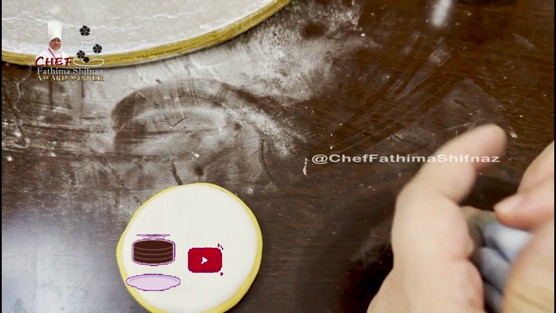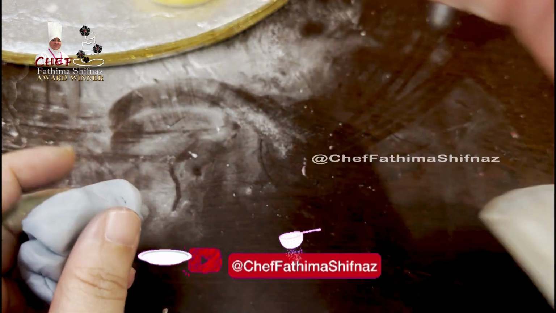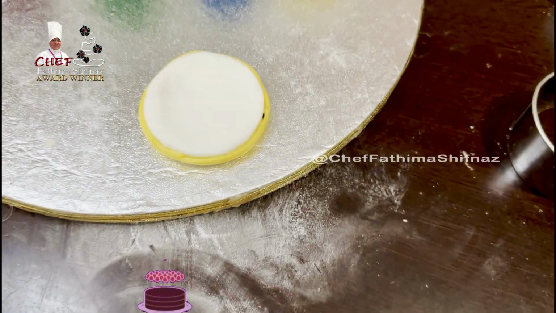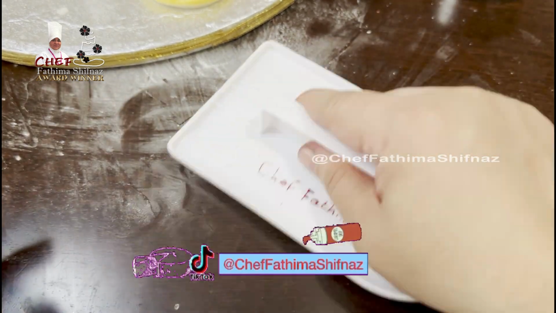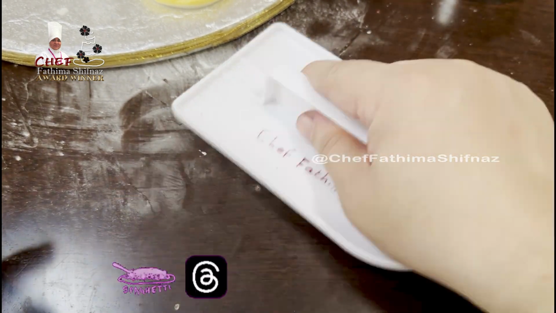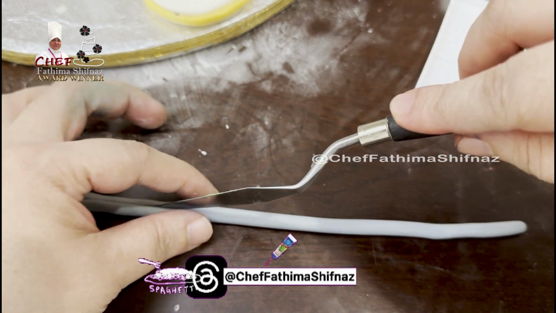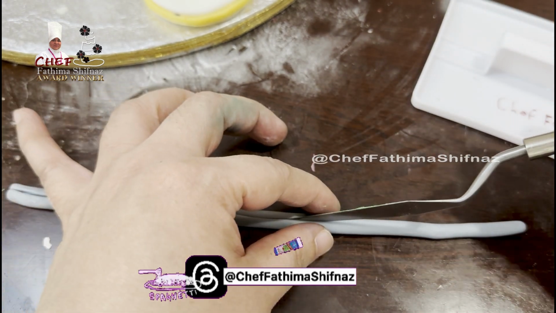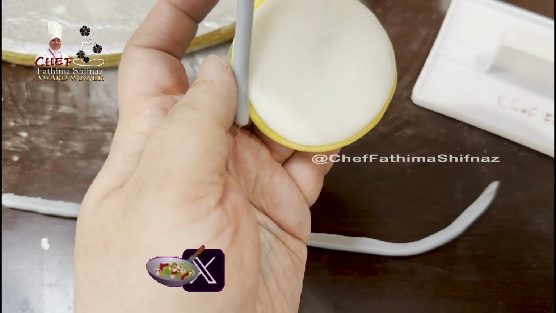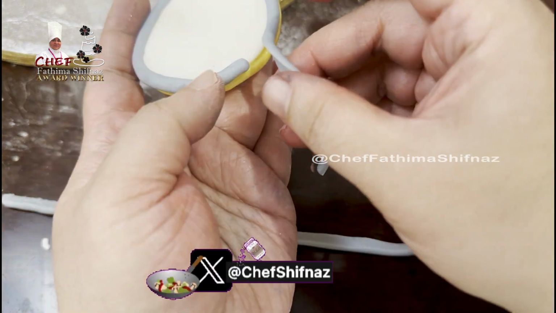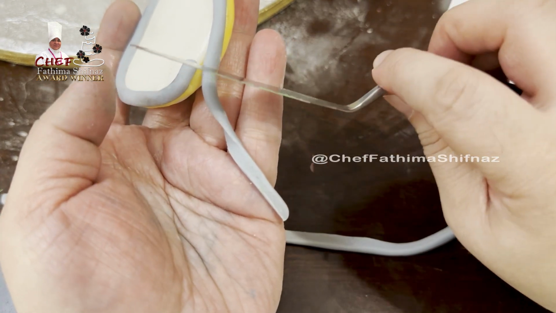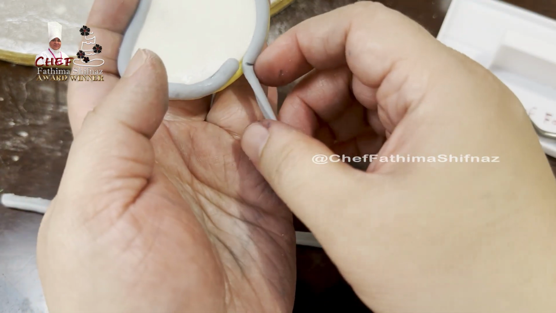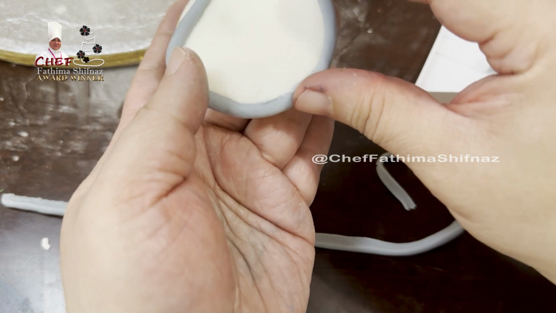Then I'm taking the gray color fondant, rolling it to a long roll shape. Once I rolled it, I just cut it in half lengthwise. So I'm taking one half to the top of the disc and another half goes to the other side. Whatever excess comes, I just trim off, and I try to keep both joints on the same side.